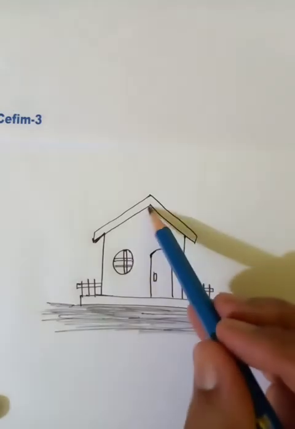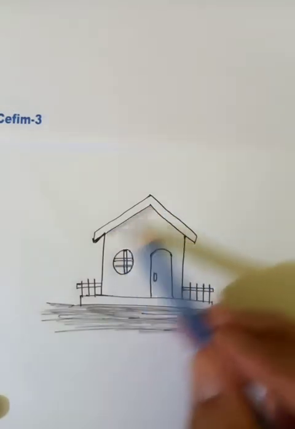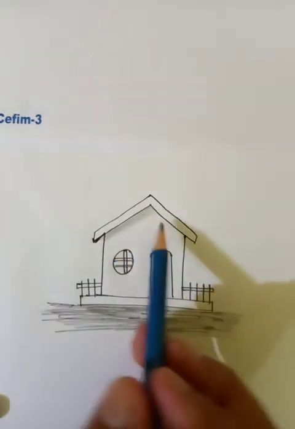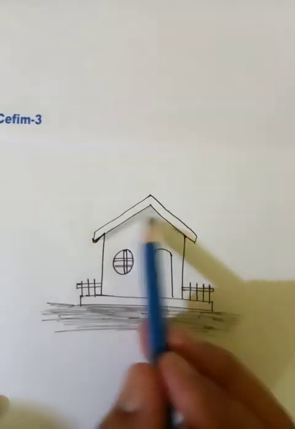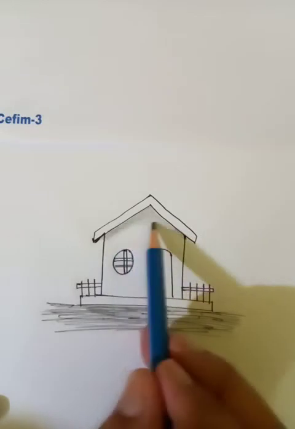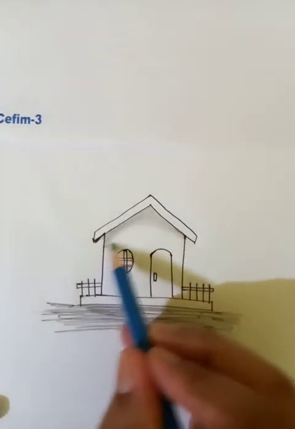Alright, let's put a little shade on top because of the roof. So when the sun shines on top, there's a little shade under the roof. Alright, let's put another shade from this side too.